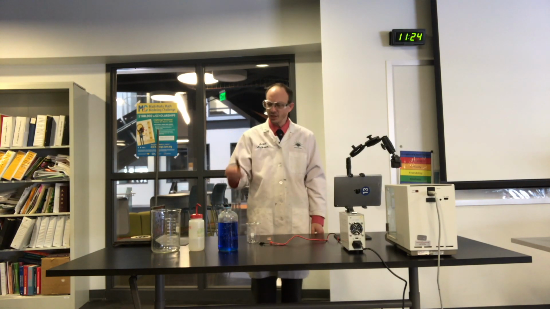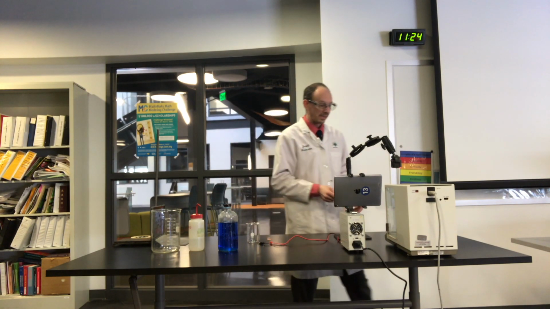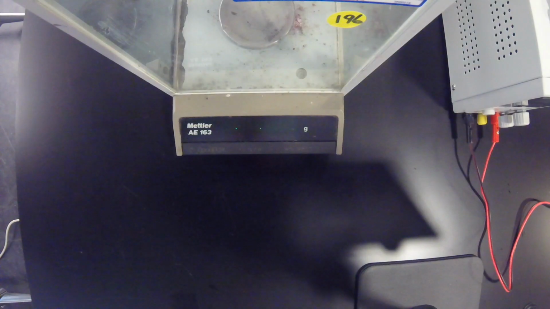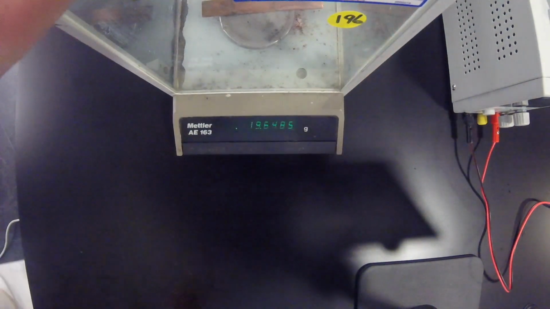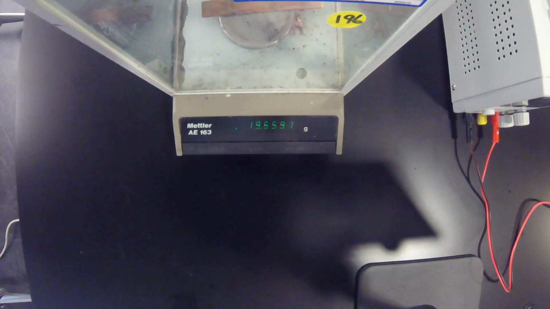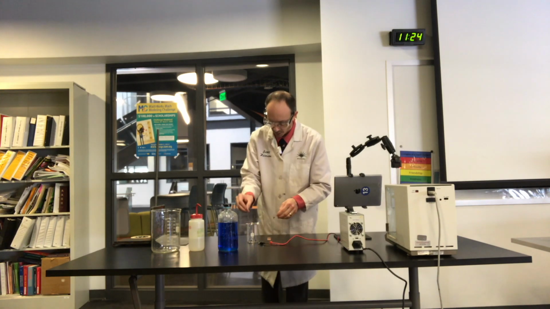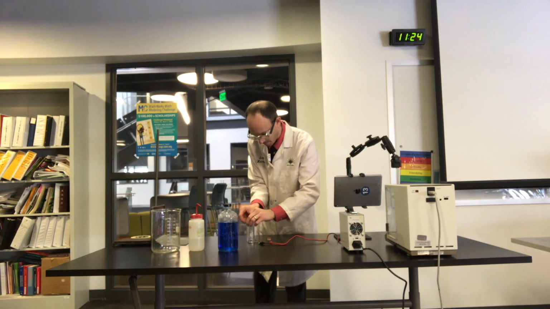So here is going to be my cathode. I'm going to hook this up to the black lead today. So I'm going to zero the scale and then add Mr. Cathode. And today, Mr. Cathode is going to be starting at 19.6593. Okay, and I'm going to put him on this side and anchor him.